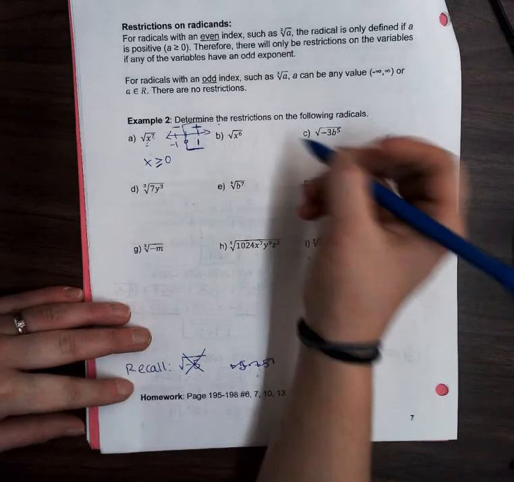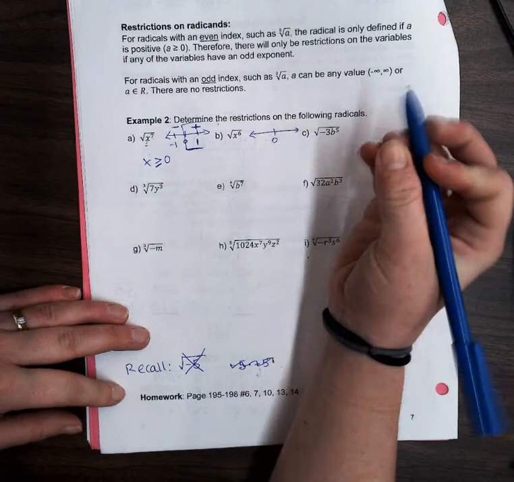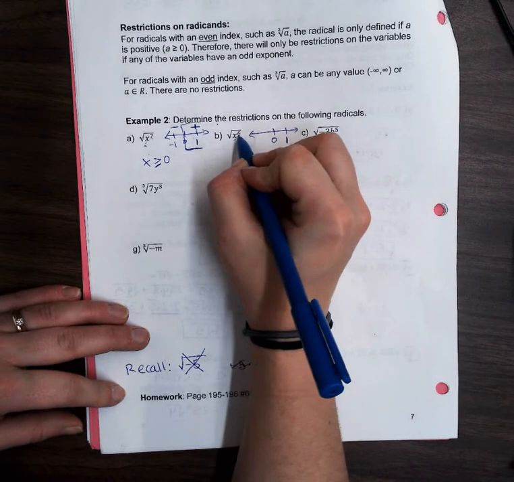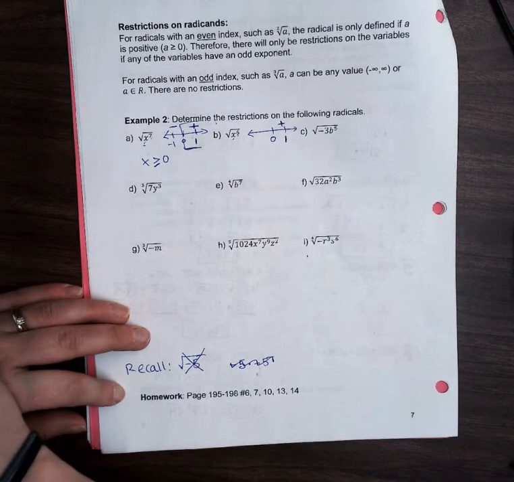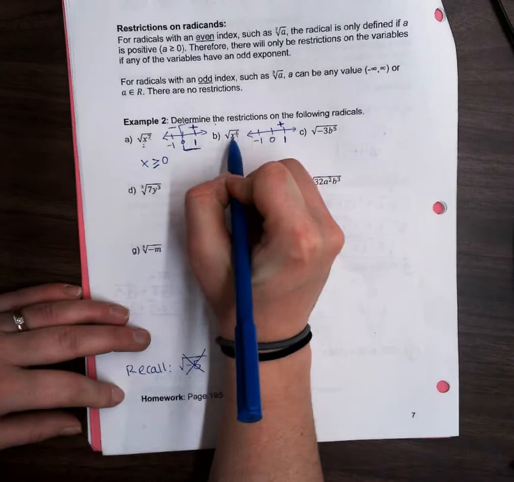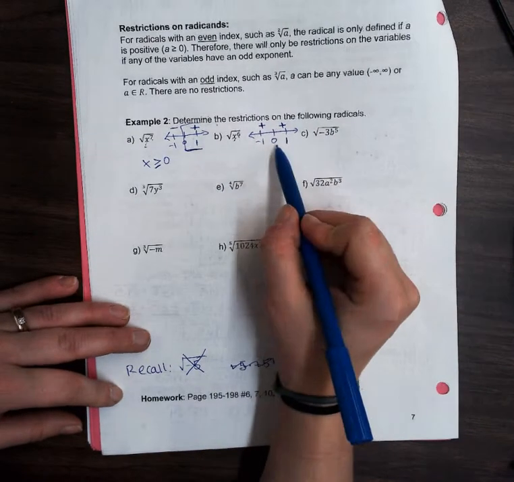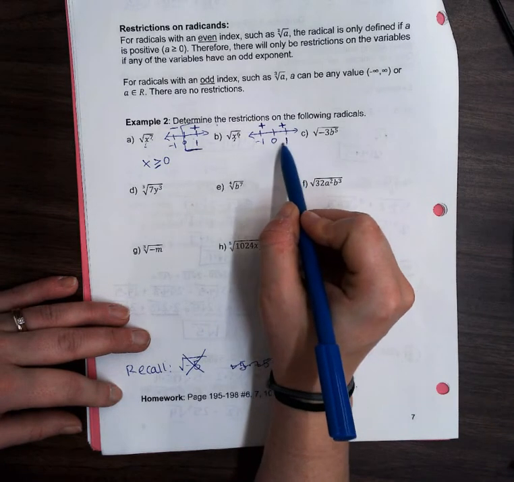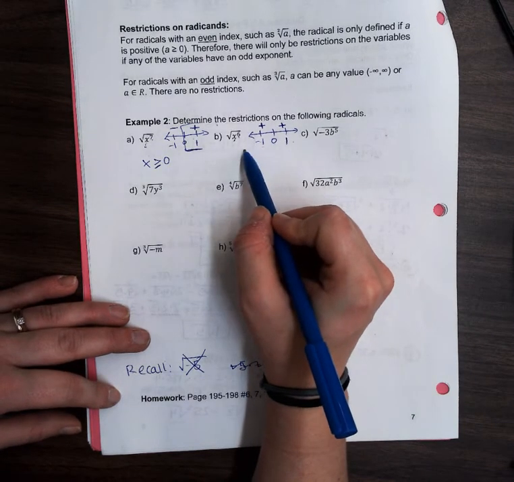So let's talk about b. Again, draw a little number line, put 0. And if we take 1 and plug it in for x, well, 1 to the power of 6 is still a positive number, so that is okay. But if I take negative 1 and plug it in, well, negative 1 to the power of 6 is also positive. So no matter if I take a positive number or a negative number, and again, I could have taken 100 to the power of 6 or negative 100 to the power of 6, either way, I'm still going to get a positive.